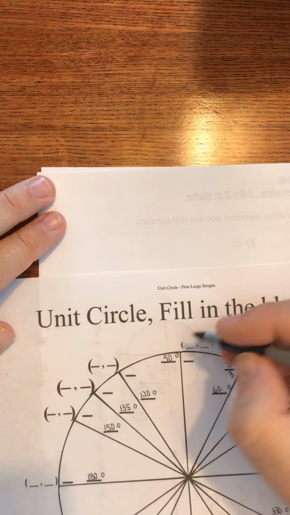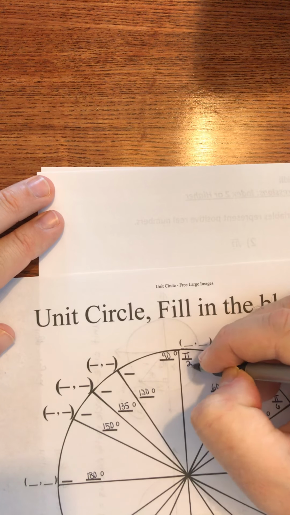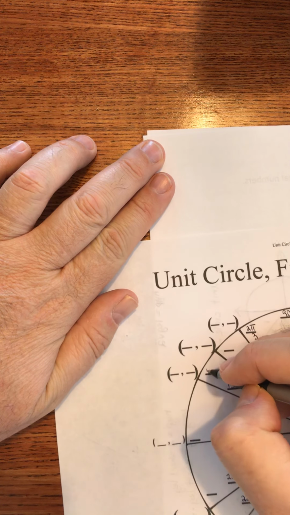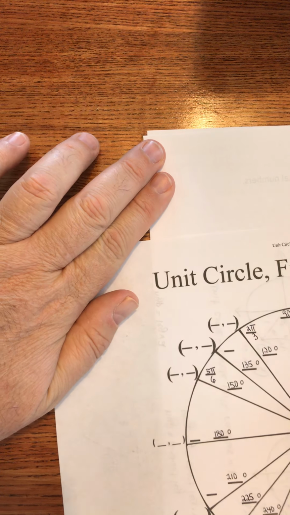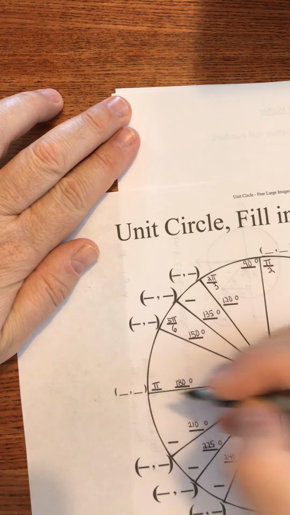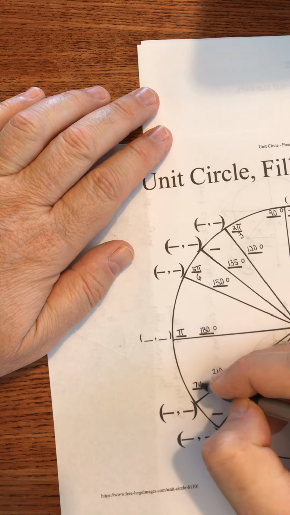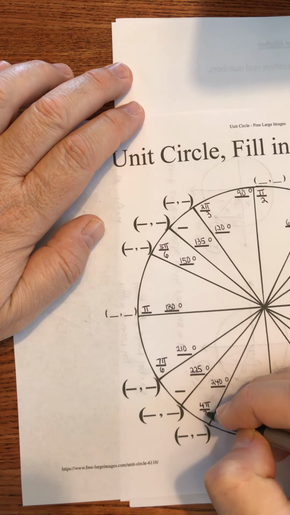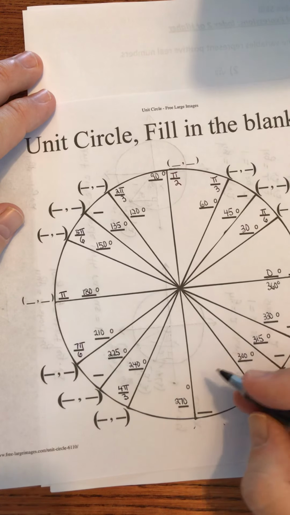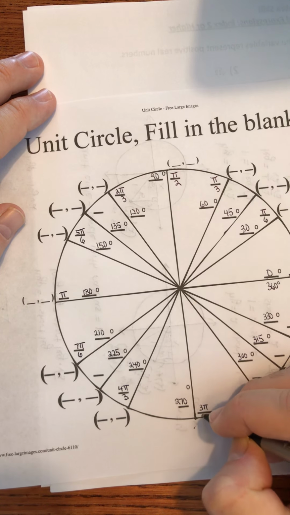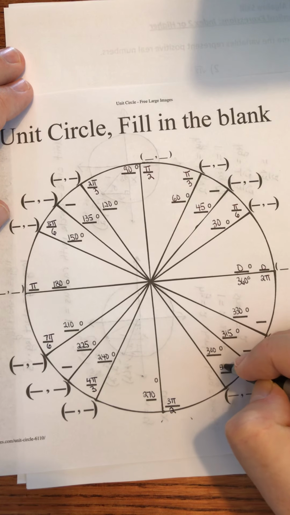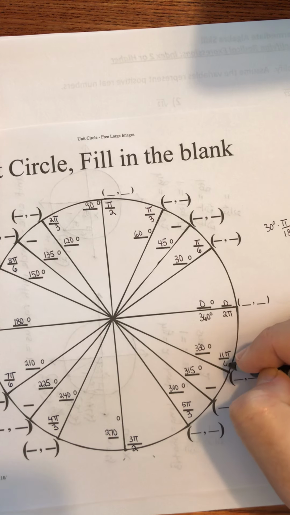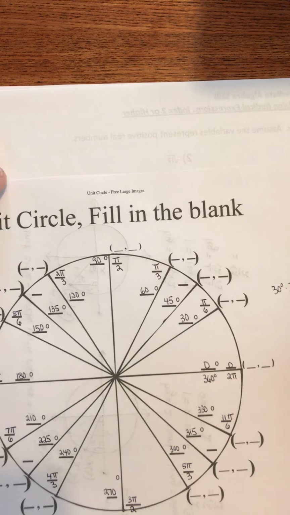I'm just reducing. 3 pi over 6, 4 pi over 6, 5 pi over 6, 6 pi over 6, 7 pi over 6, 8 pi over 6, and I'm just reducing them, 9 pi over 6, 10 pi over 6, 11 pi over 6, and 12 pi over 6 is 2 pi.